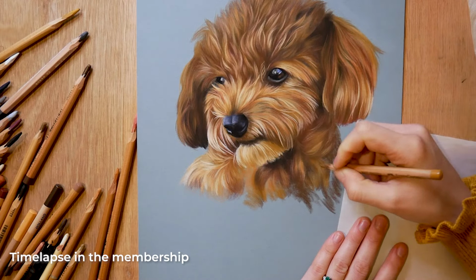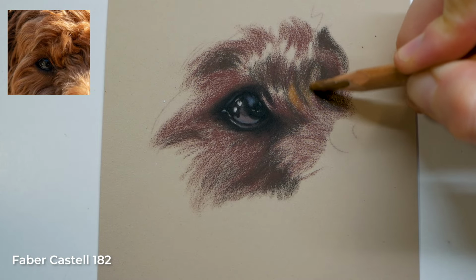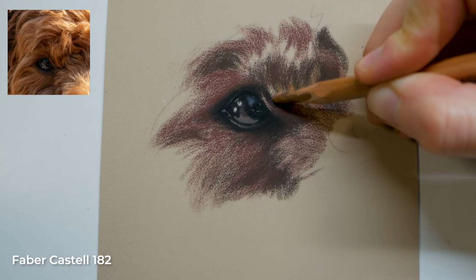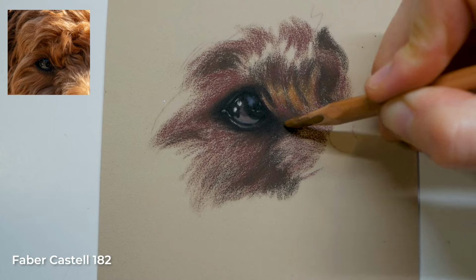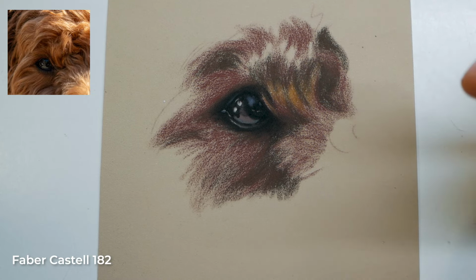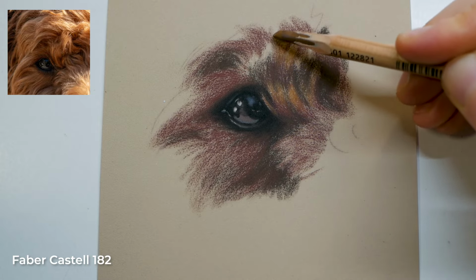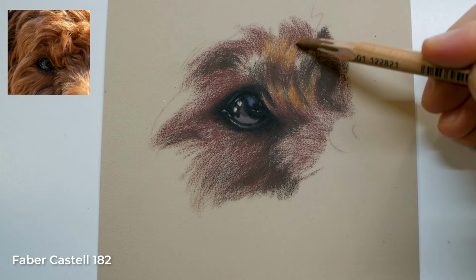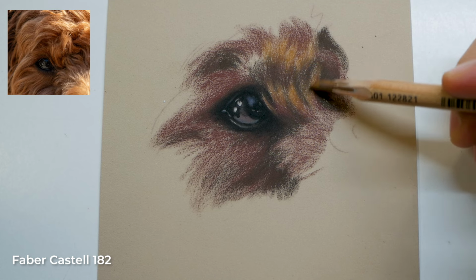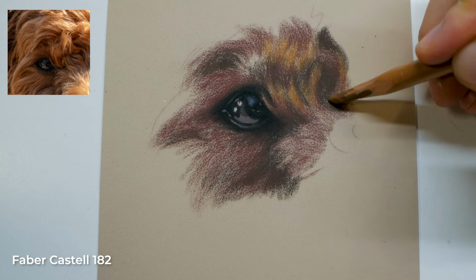Okay, so for the lighter areas, just like we've done before, I'm taking the 182 from Faber Castell and I'm just sweeping the pencil on and off the page, and you can see it's starting to lift these areas out towards us and make them feel as though they are catching the light. Obviously, this is still the underpainting stage, so we're still focusing on big shapes, local colour, which just means a general colour of an area.